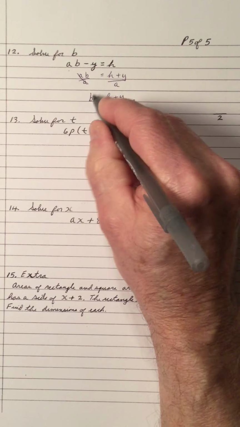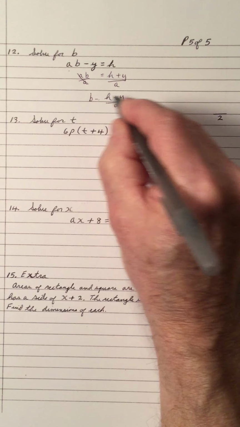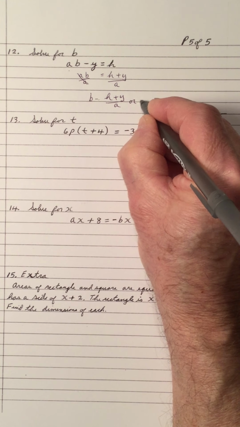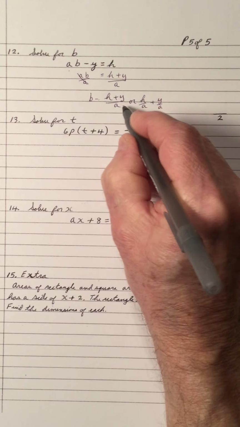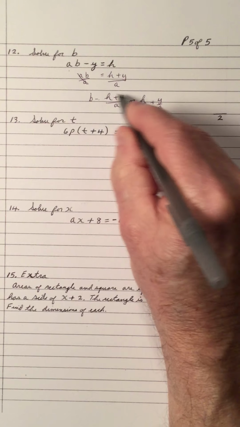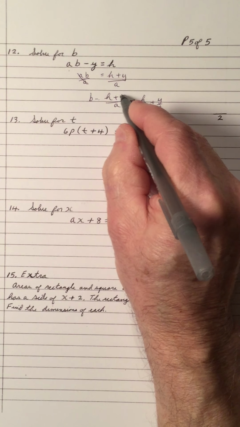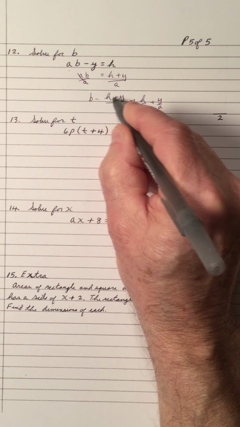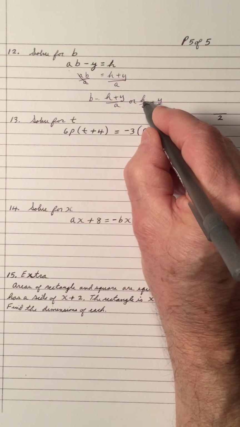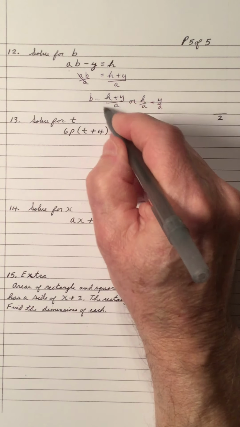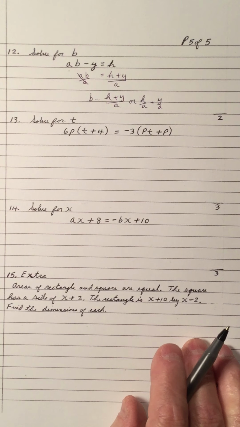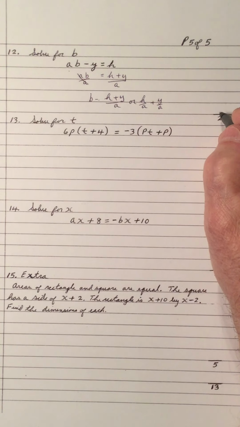That's perfect, but you can also write h over a plus y over a, because a can go into both of these, but they don't cancel. So you can have this h plus y all over a, or you can have h over a plus y over a. Either or, your choice. Most people would just leave it like that. H plus y over a. How many marks did you get?